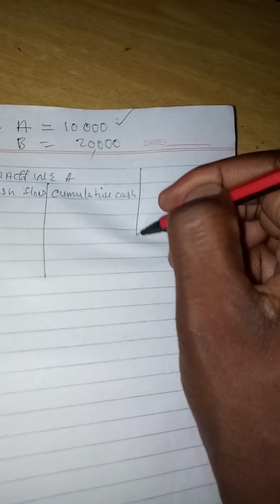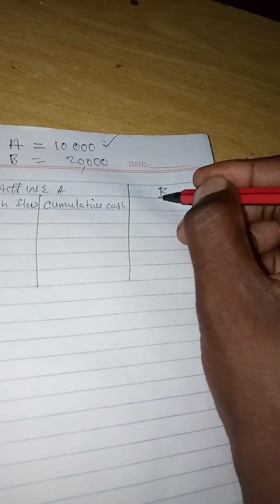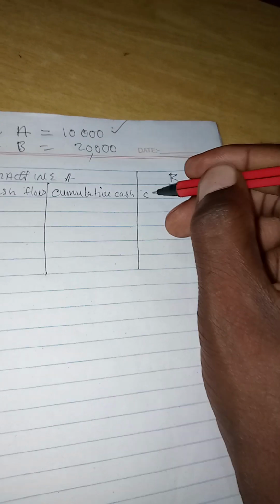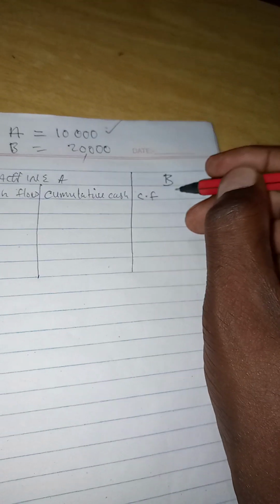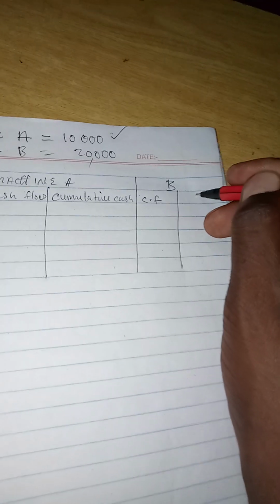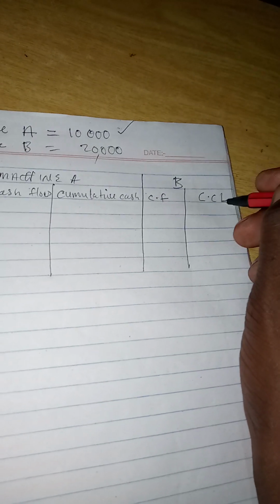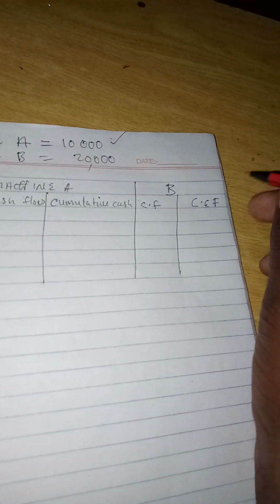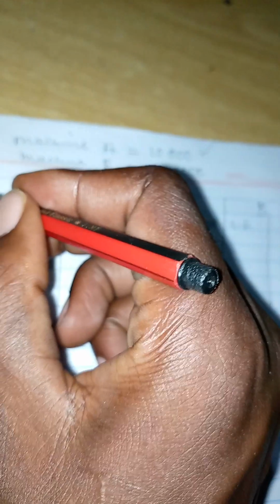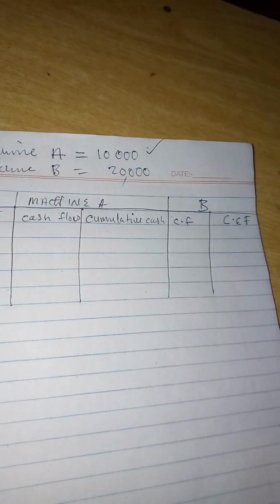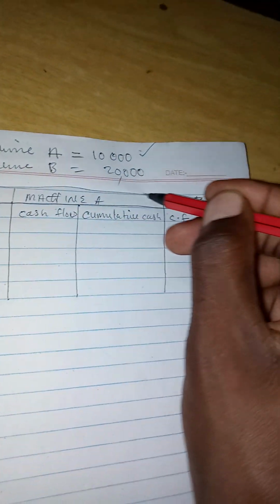So this is for machine A. And then here again for machine B, we are going to have cash flows, and the cumulative cash flows for machine B. So this is how we do it. You have to present it nicely like this.